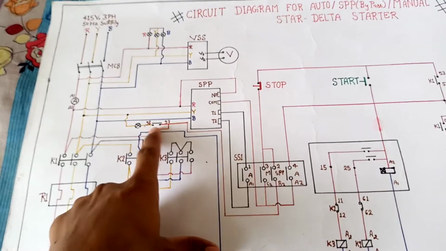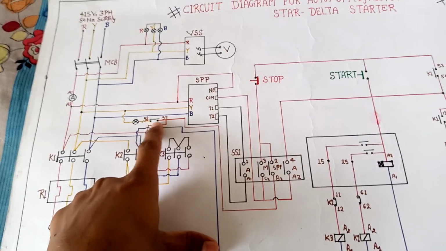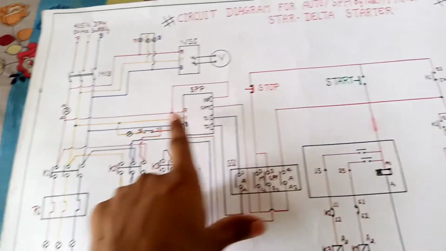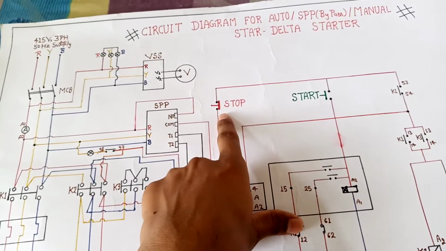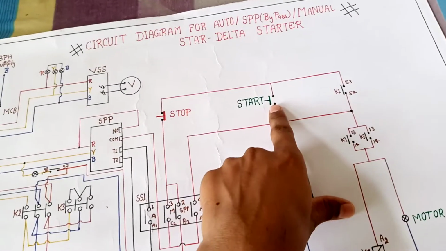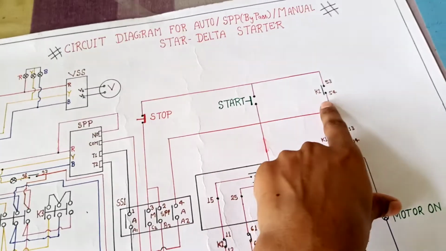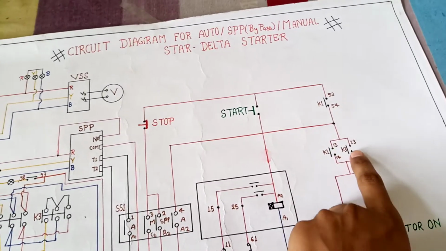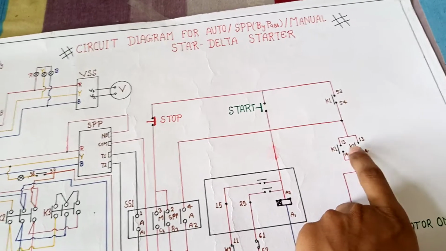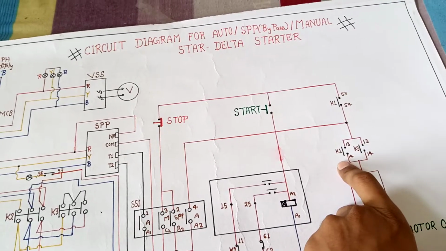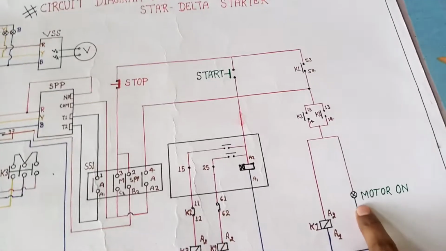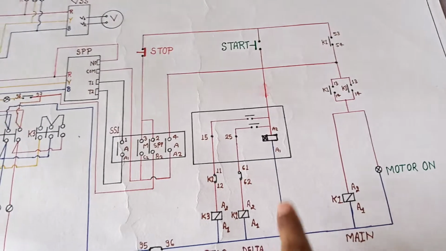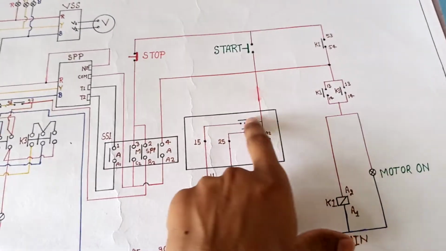and this terminal represents the overload relay 97 and 98 terminals, and this indicator is the trip indicator. This is a normally closed button, and this represents the normally open start button, and this represents the main contactor add-on block, and this represents the star contactor add-on block, and this represents the main contactor add-on block terminal, and this is a motor on indicator. This is the main contactor coil, and this represents the timer.